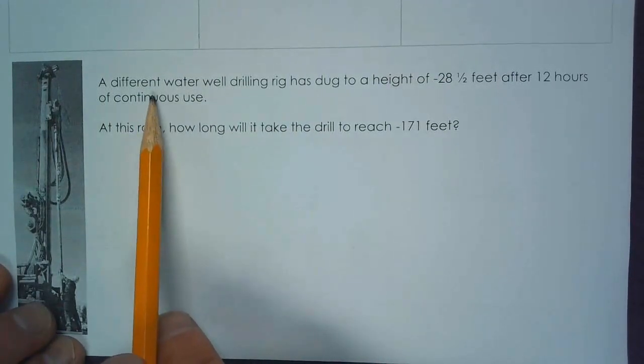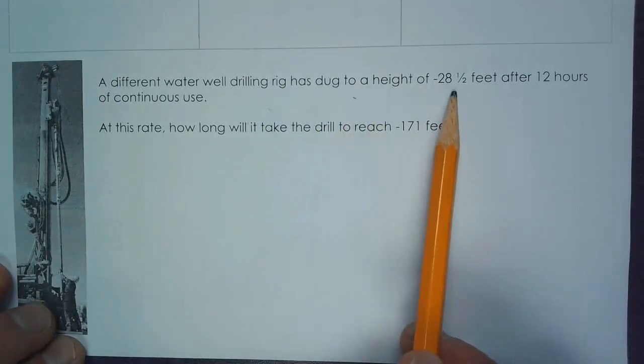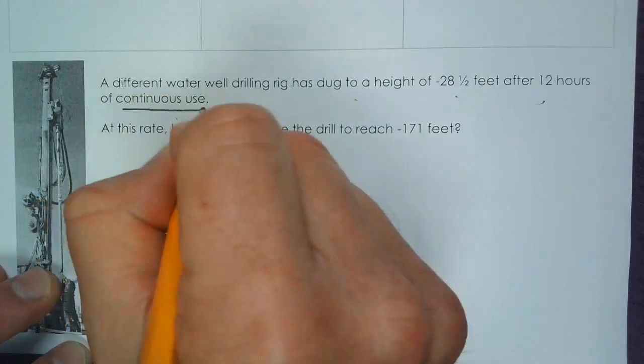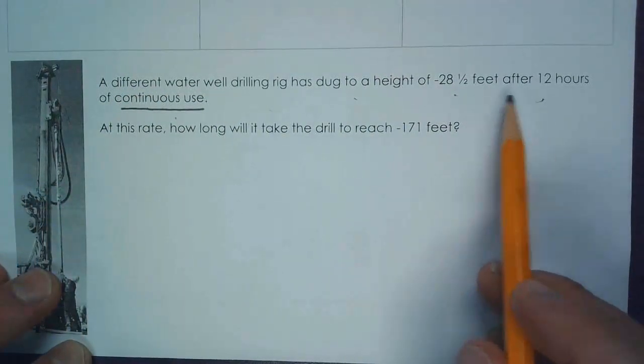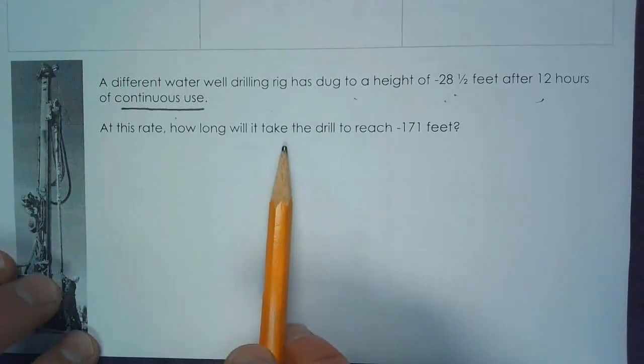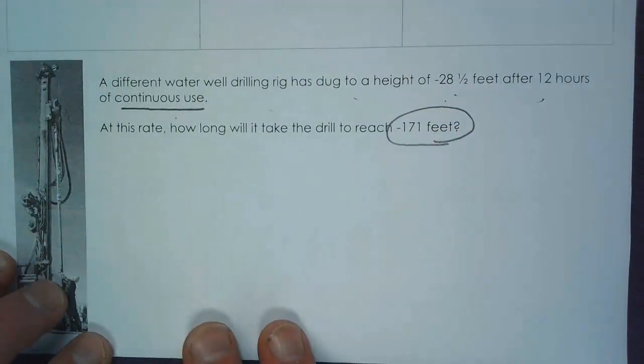And here's the question. A water well rig digs to a depth of 28.5 feet after 12 hours of continuous use. So it can dig after 12 hours 28.5 feet. At this rate, how long will it take to go 178 feet below?